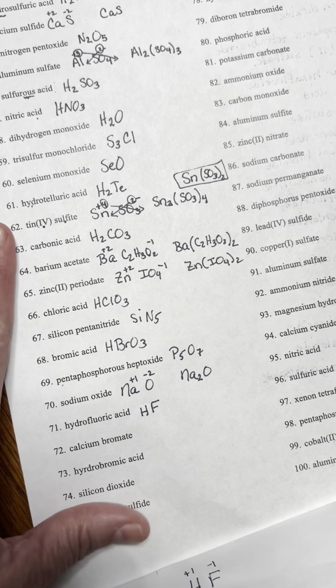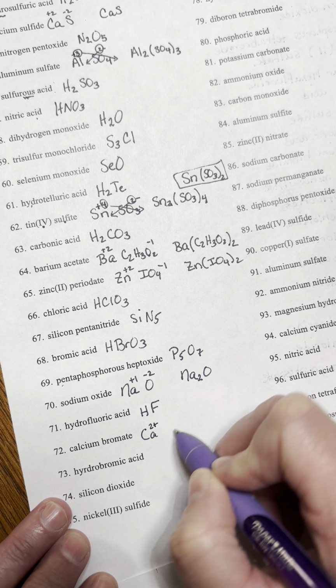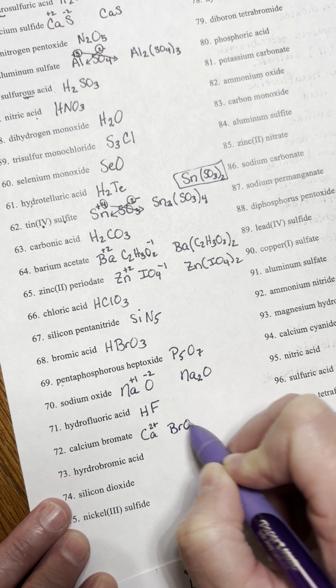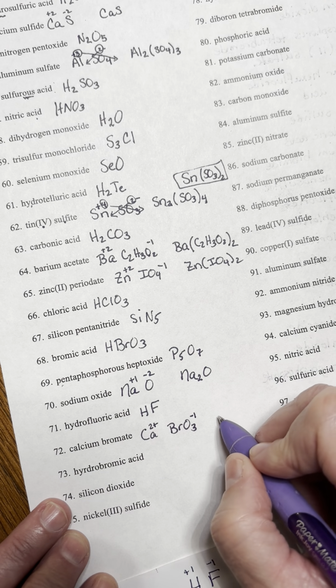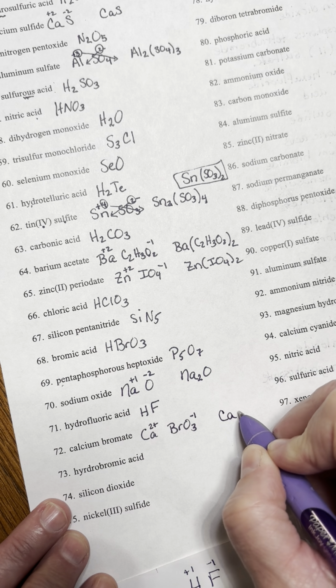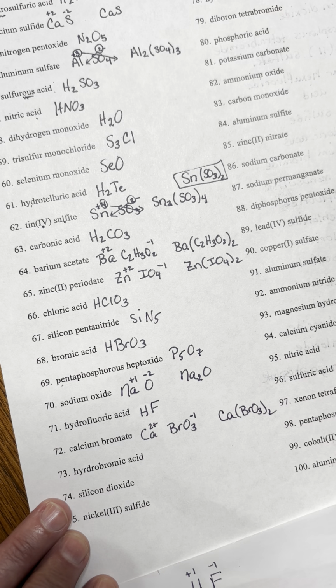Calcium bromate. Calcium is Ca, has a 2+ charge. Bromate is BrO3, has a -1 charge. Crisscross, and we need 1 calcium and 2 bromates for that formula.